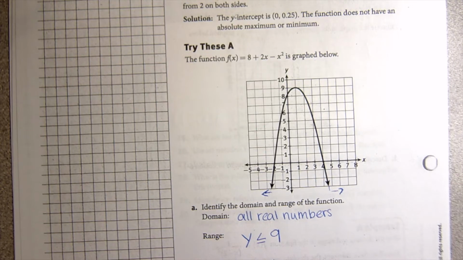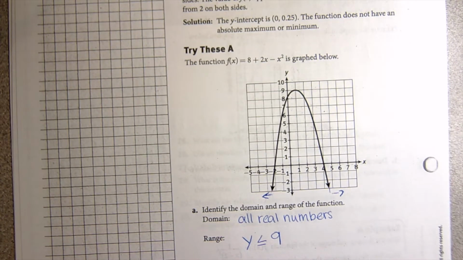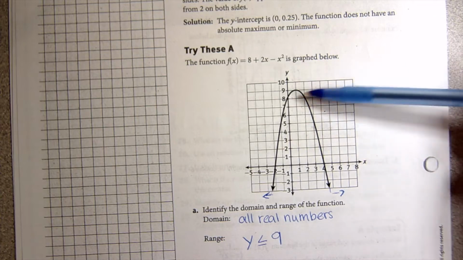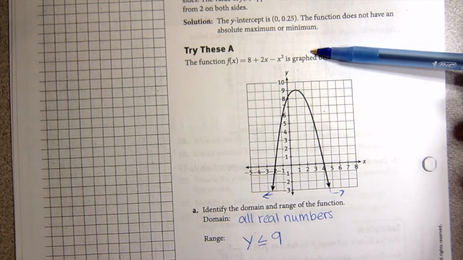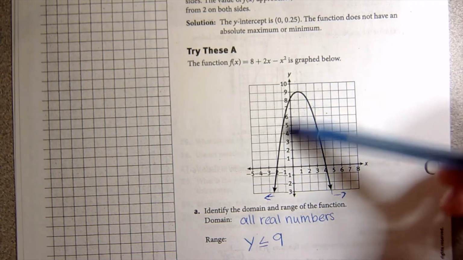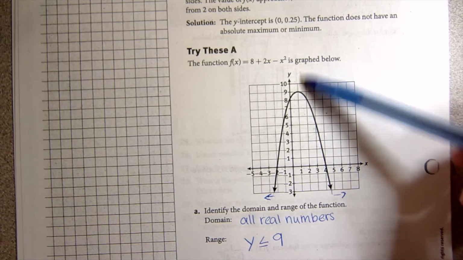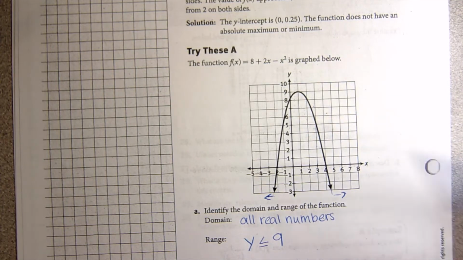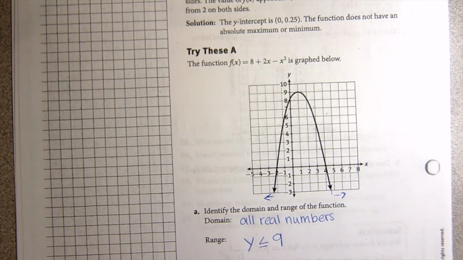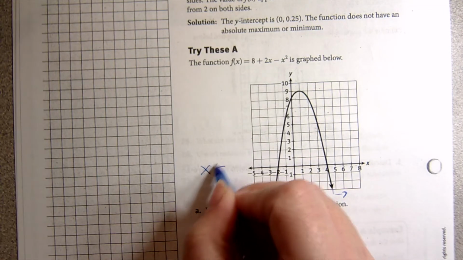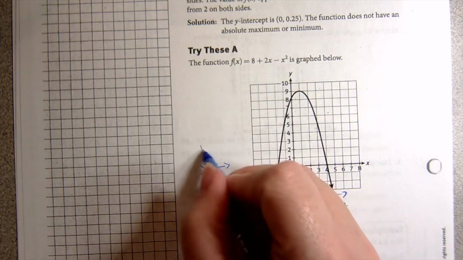Wait, if y is like up and down, shouldn't y be all real numbers? No, because it's never going to go above 9. This graph stops right here. It's never going to go above 9. If it did go in both directions, then it would be all real numbers. If it was going up and down with an arrow, it would be all real numbers. Okay. So x is the down and y is the up? X is side to side. And then y is up and down.